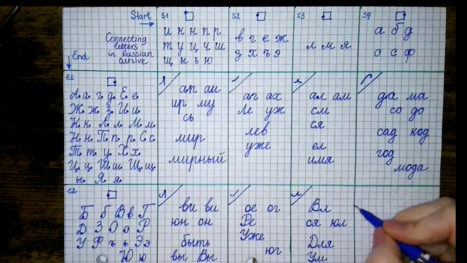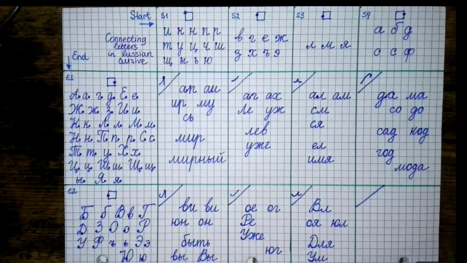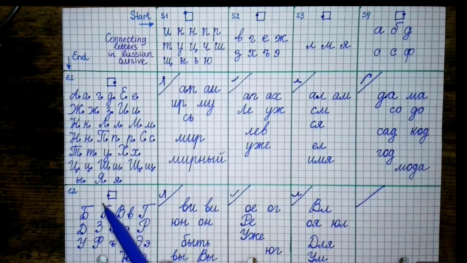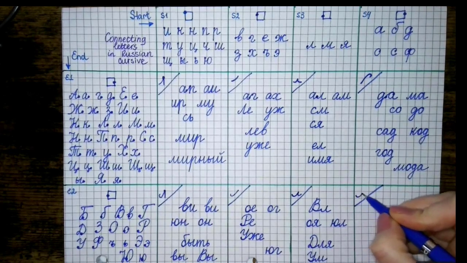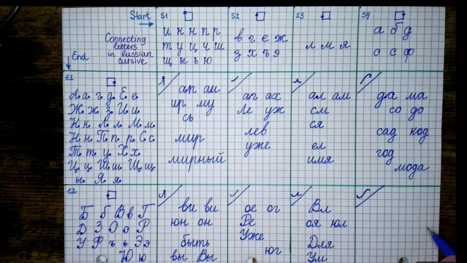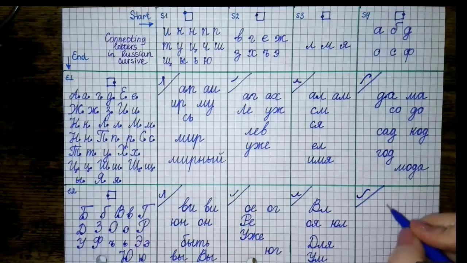Okay, and our final connection is between E2 and S4. So as you can see, they start on the opposite ends of our schematic letters, which means we'll have two of these hooks. So we'll have to trace the curve here, and we'll trace the curve here. Okay, let's practice. Let's connect В and А.